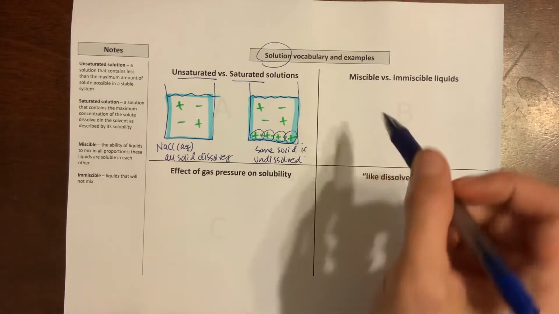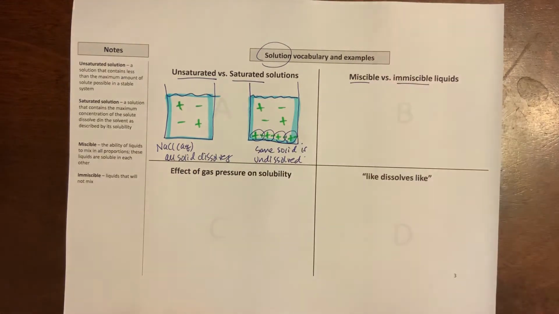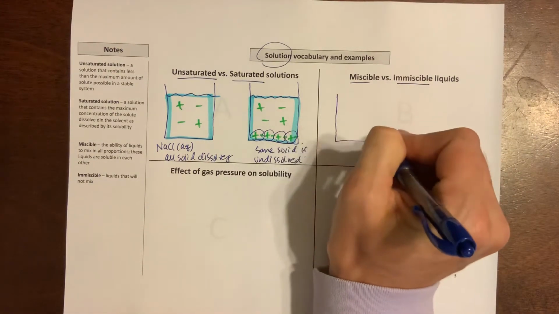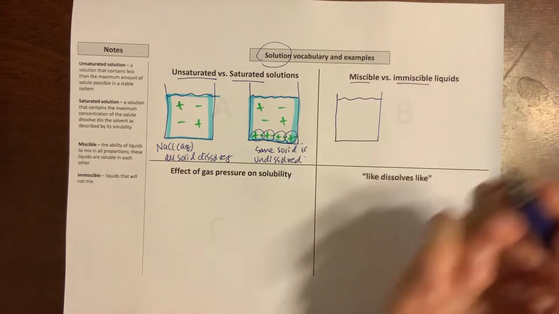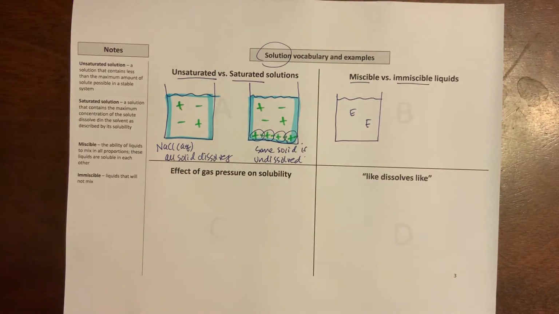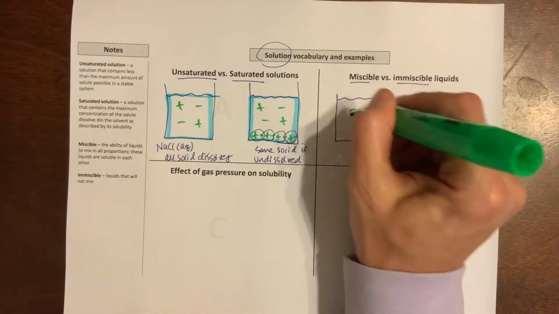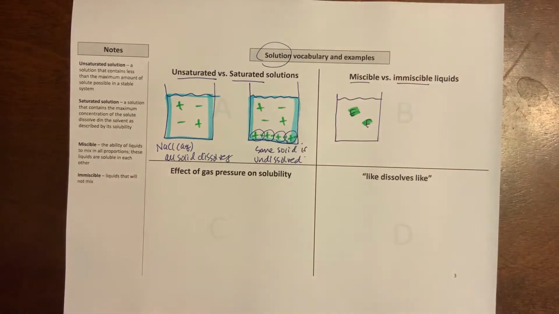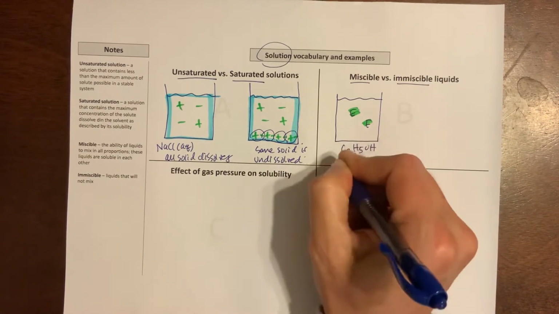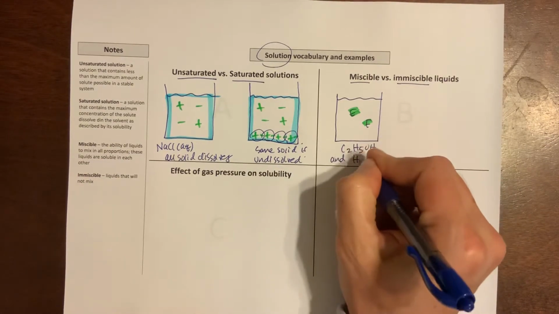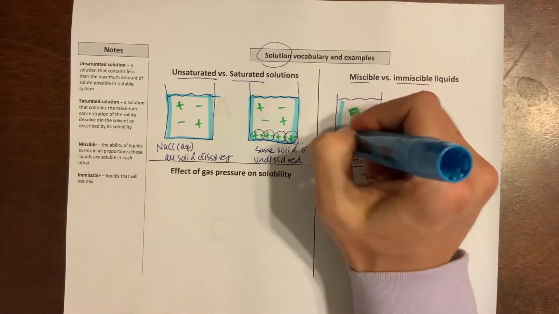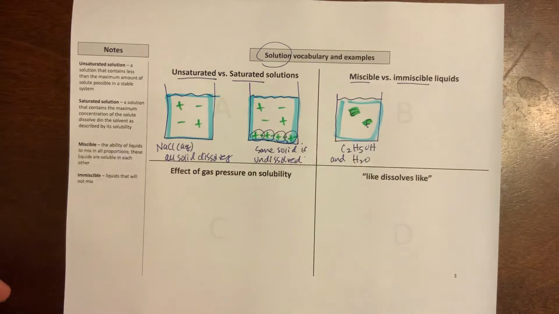The next terms we want to look at are miscible and immiscible. So looking at miscible, this would be like we saw on the last page where we have ethanol. And we say that ethanol mixes in all proportions with water. So they are miscible. So C2H5OH and water are going to mix evenly with each other. So I've got my solvent, my solute, and it's an even mix.